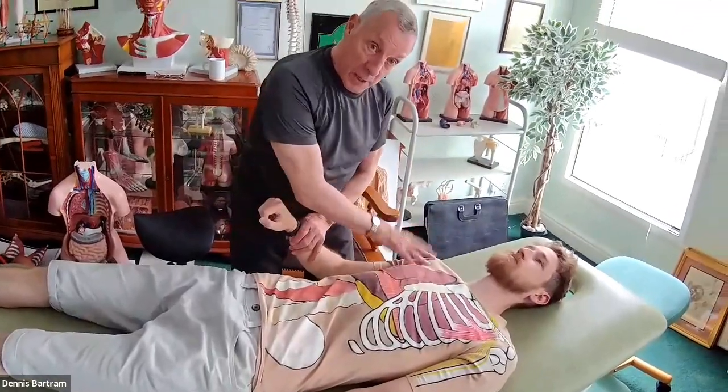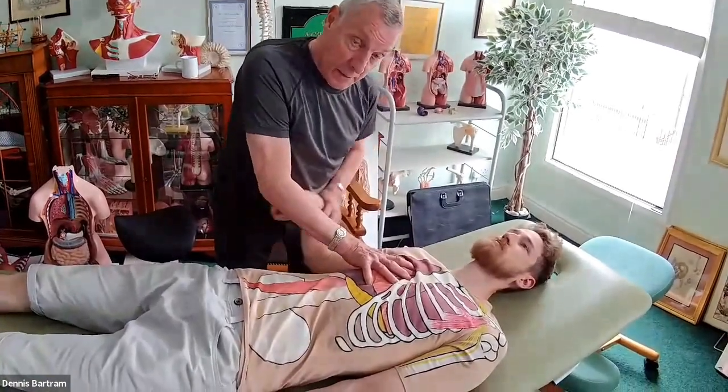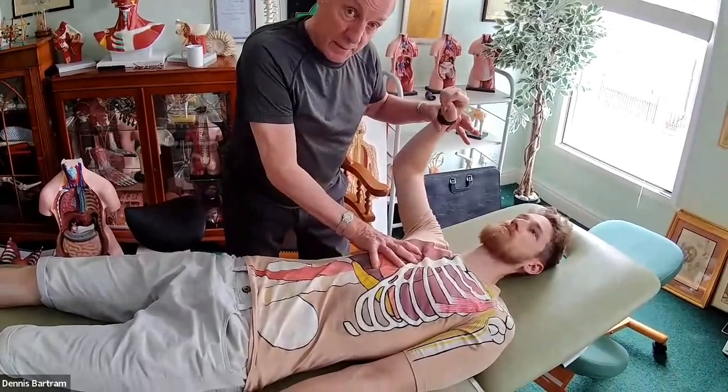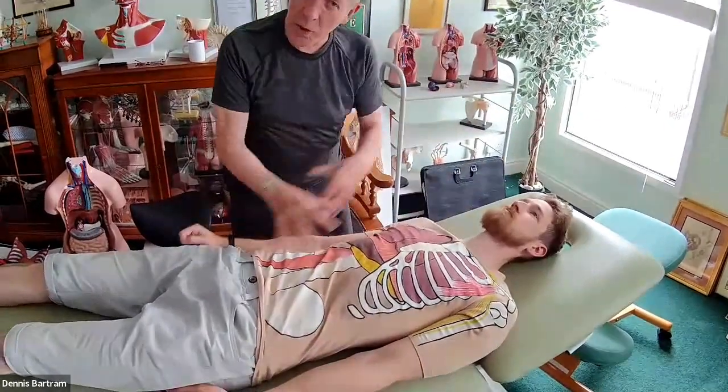A lot of problems, especially in the right shoulder, can be because the liver is tight here and will cause this. And as you free that restriction, that opens up. Then that starts to make a lot of sense.